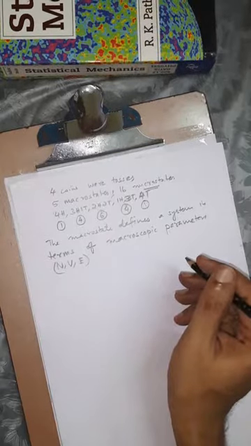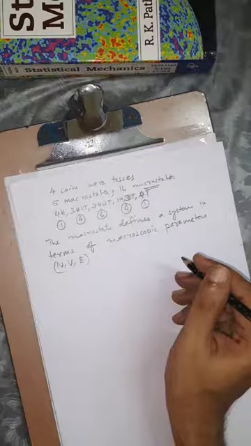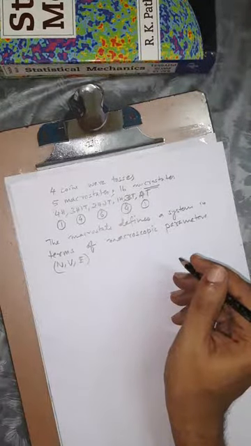Now this macrostate can be achieved in lots of different manners, right? For example, you have different energy states like this, E1, E2, E3.